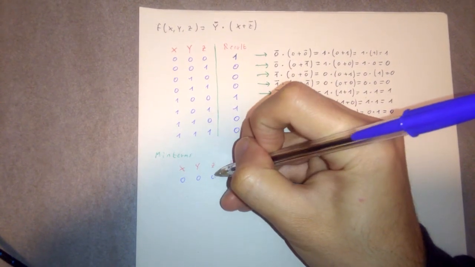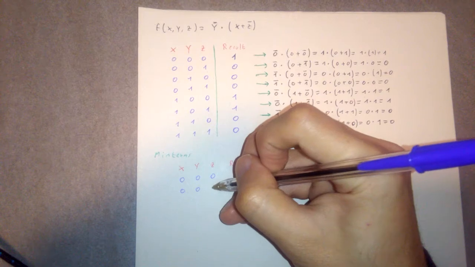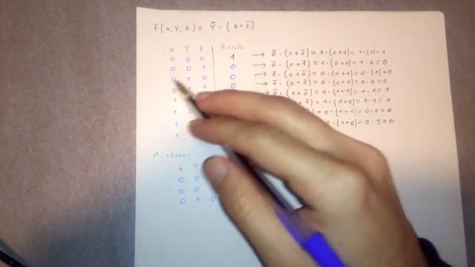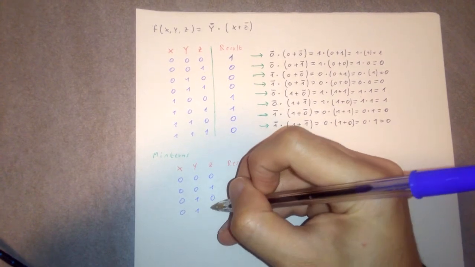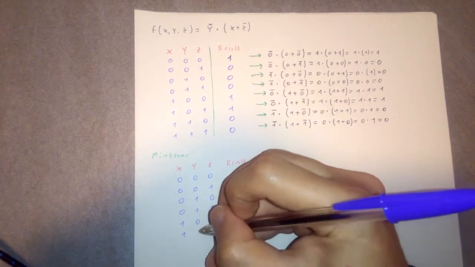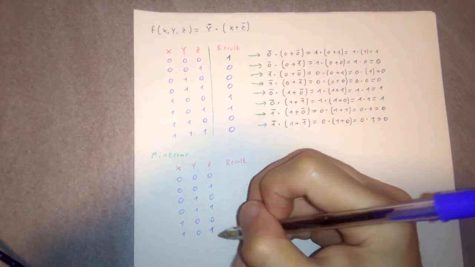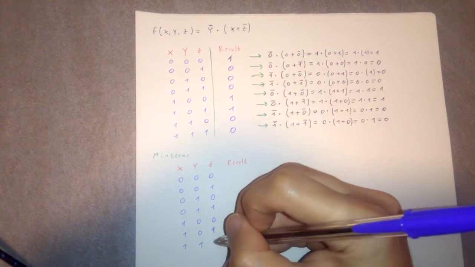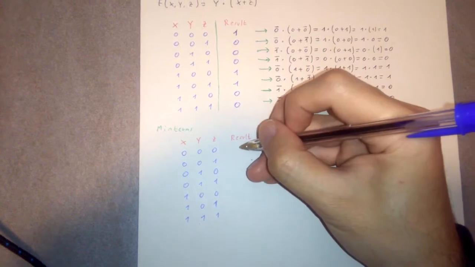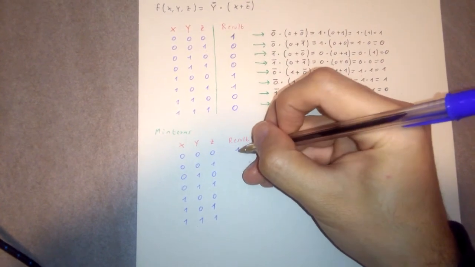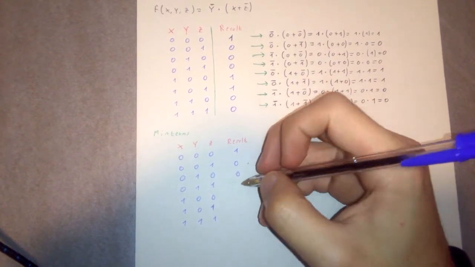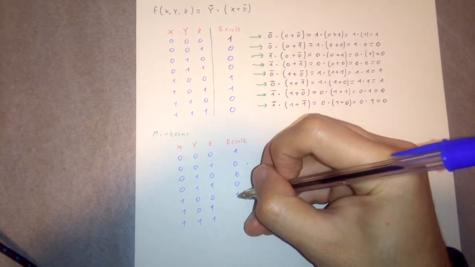So 000, 001, 010, 011, 100, 101, and 110, 111. And so the result that we copy from here is 1, 0, 0, 0.